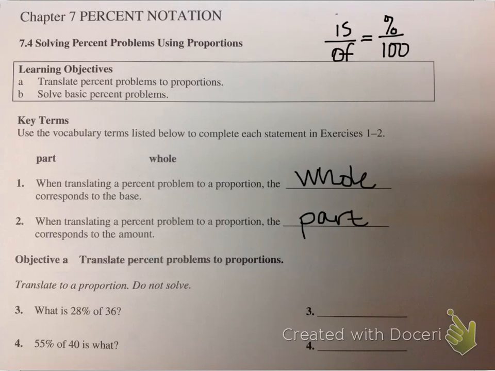Let's look at number 3. What is 28% of 36? So the 28 is the easy one to identify. Now when I solve these, I always start off by drawing my fraction bars and my equal signs. My 28 goes above the 100. And where does my 36 go? Is it the is or the of? Well, it's of 36, so it goes down here, which means my unknown is up on the top left. This says do not solve, so we're just going to translate. So this would be my translation for number 3.